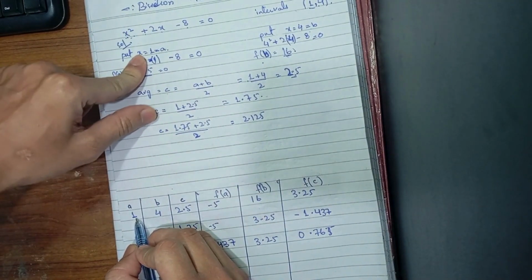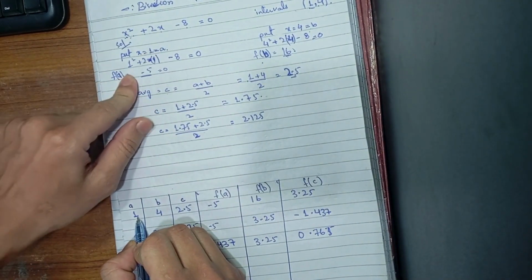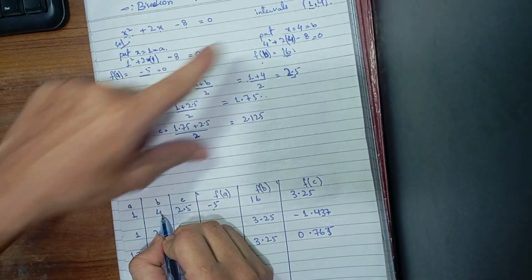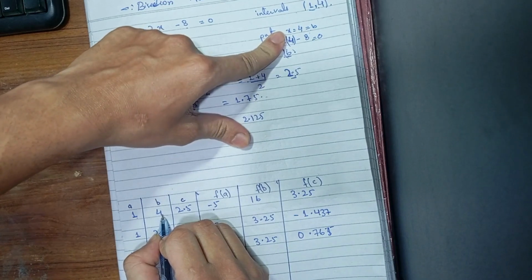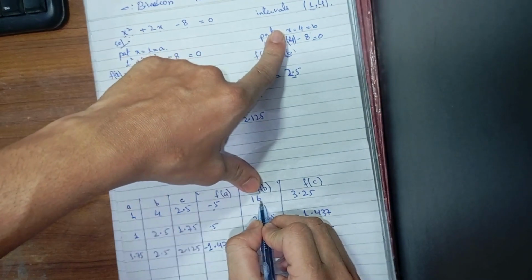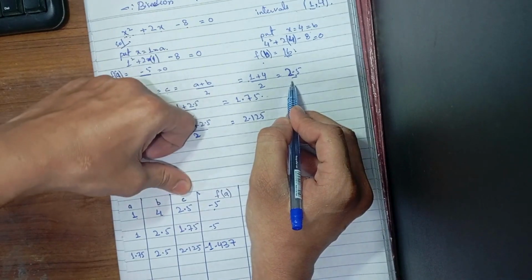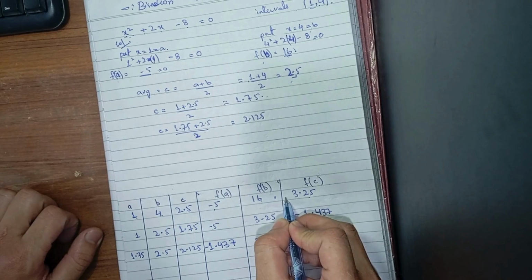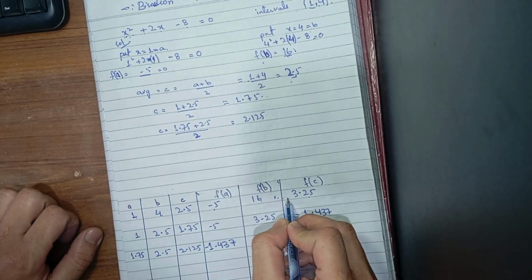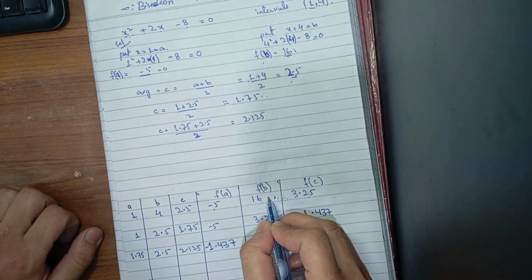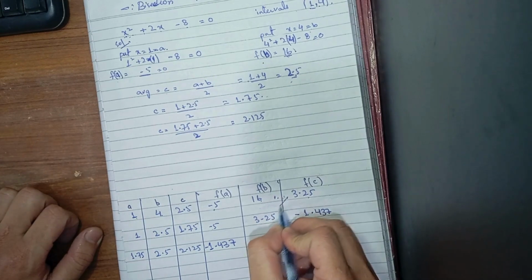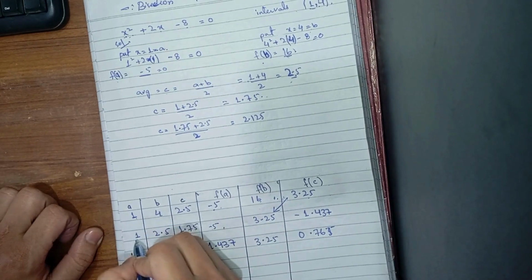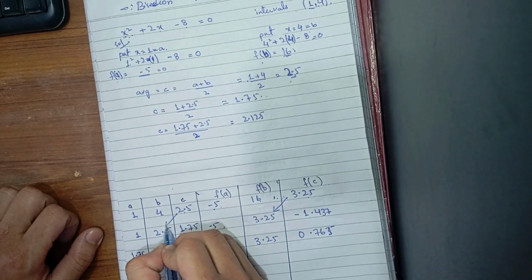So a is equal to 1, and function of a is minus 5. Then b is equal to 4 and the function of b is 16, c is 2.5, and the function of c is 3.25. Now the function of b and function of c have a similar sign, so function of c replaces function of b, so it will be 3.25. Minus 5 remains as it is, 1 remains as it is, and 2.5 replaces the 4.